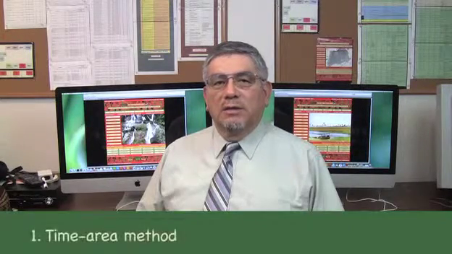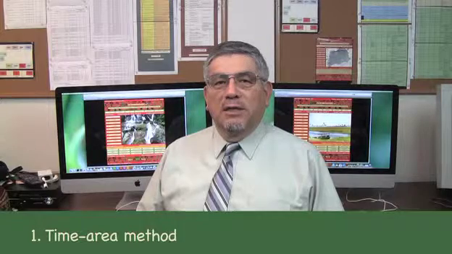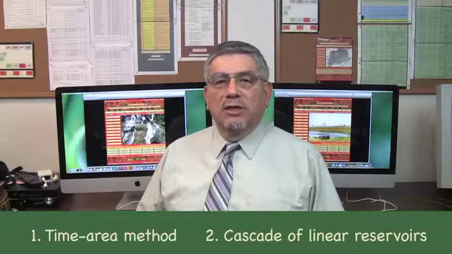Methods of catchment routing are of two types: one, hydrologic, and two, hydraulic. Hydrologic methods are based on the storage concept and are spatially lumped to provide an outflow hydrograph at the catchment outlet. Examples of hydrologic catchment routing methods are: 1. The time area method, and 2. The cascade of linear reservoirs.